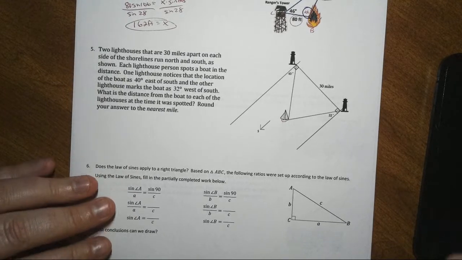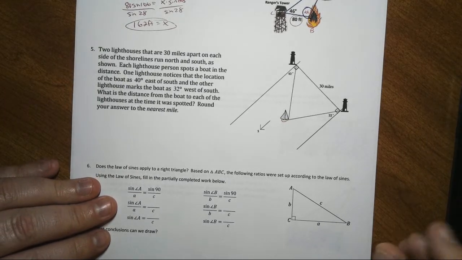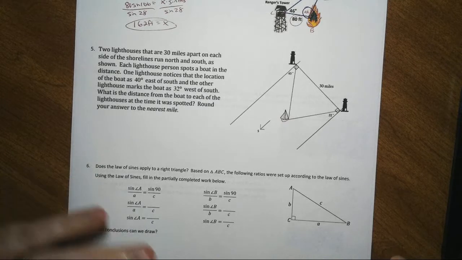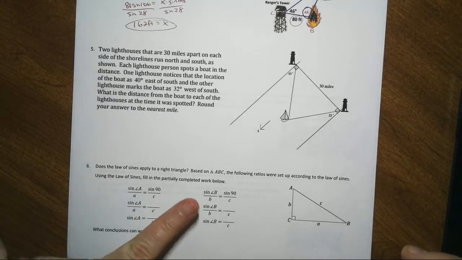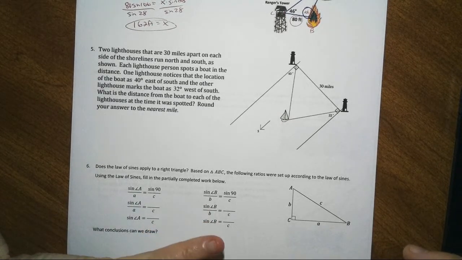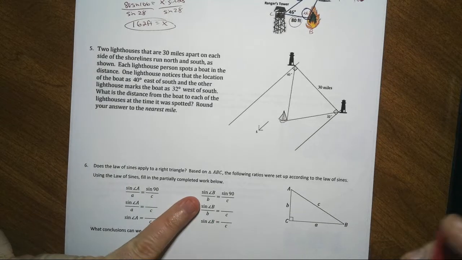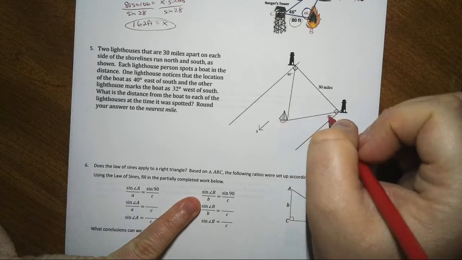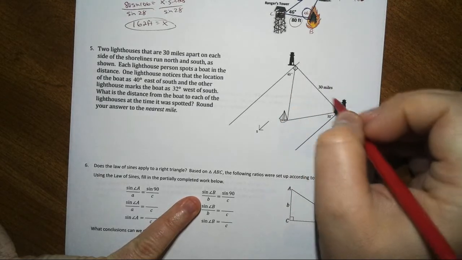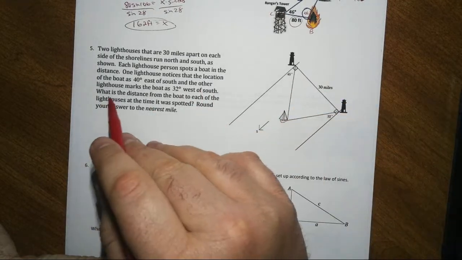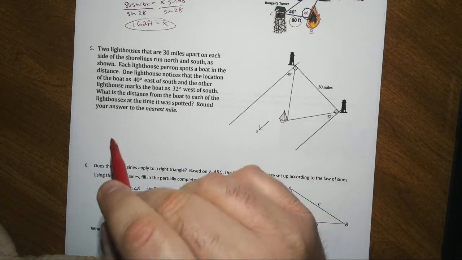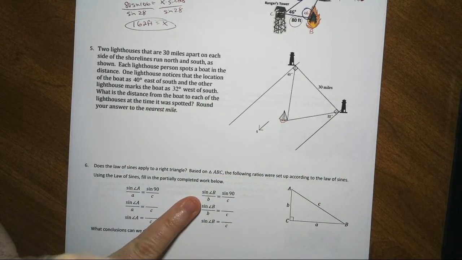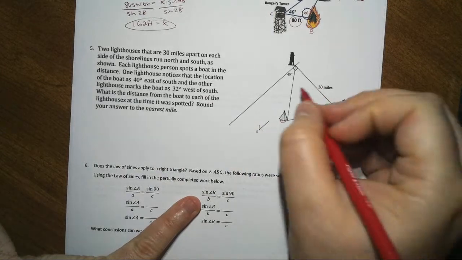Two lighthouses are 30 miles apart on each side of the shoreline, which runs north and south as shown. Each lighthouse spots a boat in the distance. One lighthouse notices the location of the boat is 40 degrees east of south. The other lighthouse marks the boat 30 degrees west of south. So we have the two angles marked. They're 30 miles apart. What is the distance from the boat to each of the lighthouses at the time it was spotted? Round your answer to the nearest mile. So we're looking for these two.